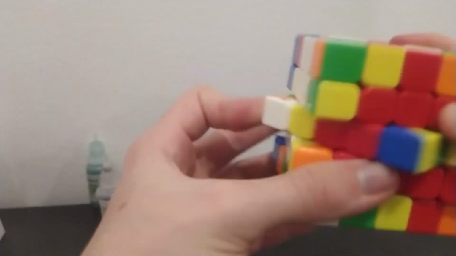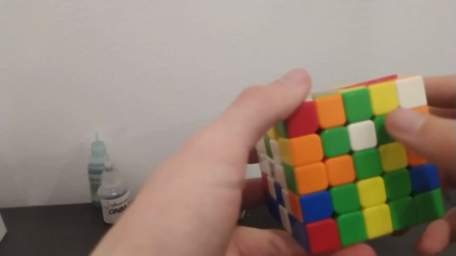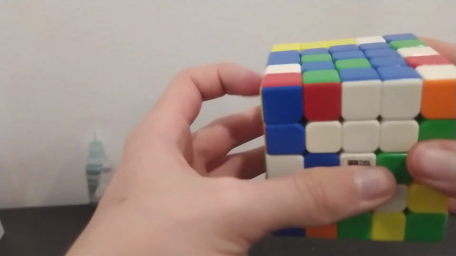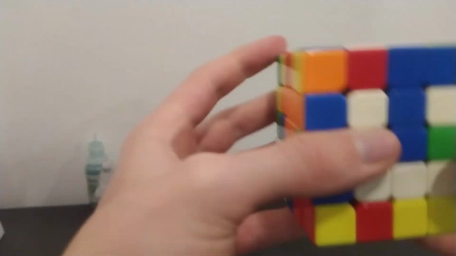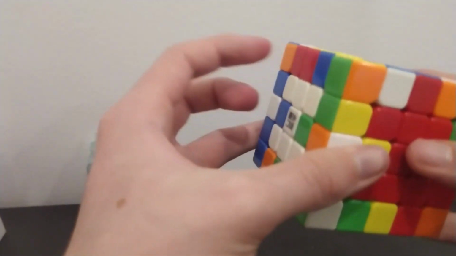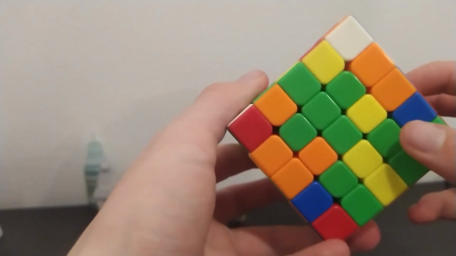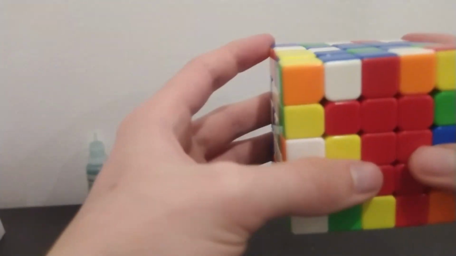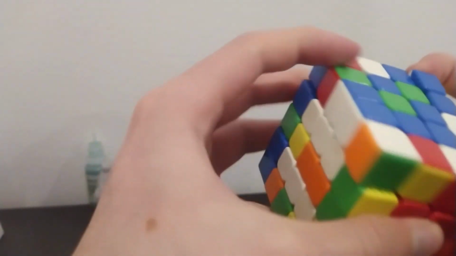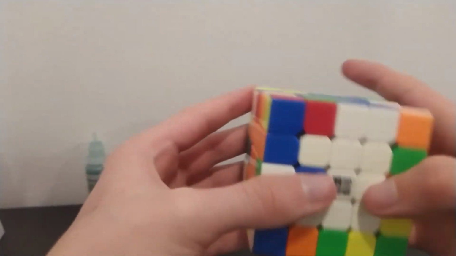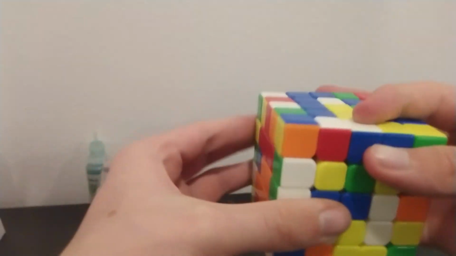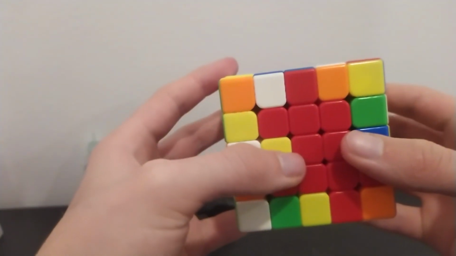Then J, U, I do J like this. Then U, it's just a setup to B. So I rotate, set up, and do the B algorithm on the setup. Then F, B. So F is like this. And then B, it's just setup, rotation, and the B algorithm.